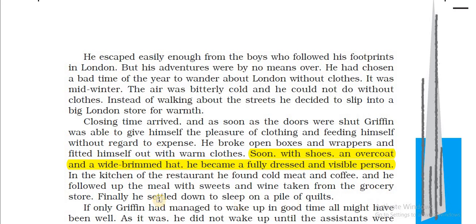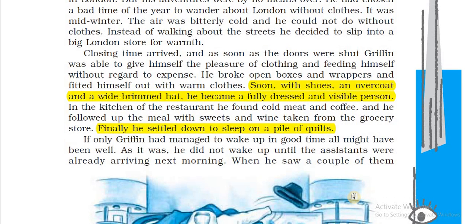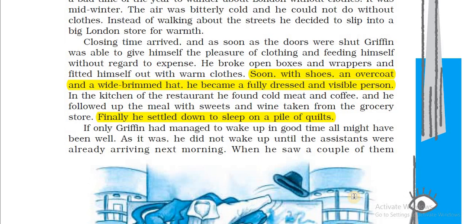Finally, he settled down to sleep on a pile of quills. That means he slept on some quills. Quills mean blankets or anything which you wear in winters. So finally he settled down to sleep on a pile of quills.